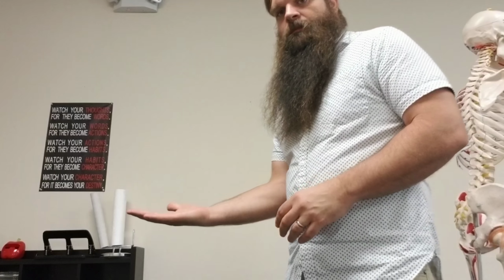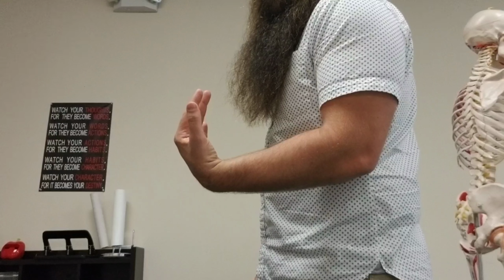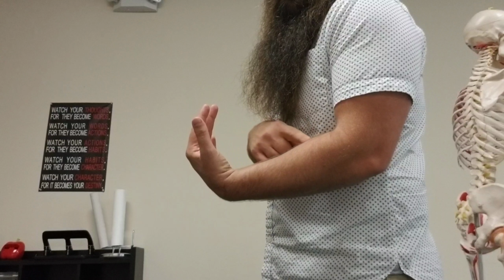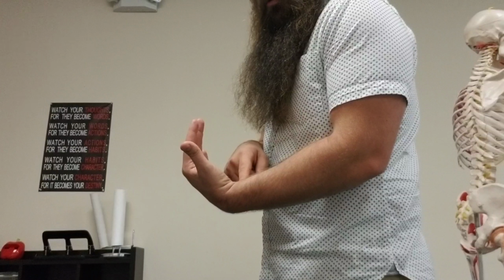What I want to do now is just kind of go through grouped motions. So we're going to go through wrist, we're going to go through elbow, we're going to go through shoulder, we're going to talk about the groups involved. So let's start with wrist. So if I perform wrist flexion, okay, I'm utilizing flexor carpi radialis, palmaris longus, flexor carpi ulnaris, right?